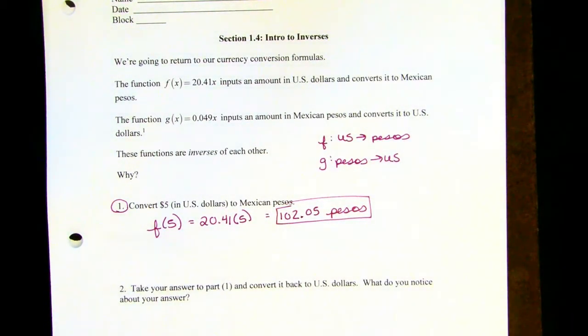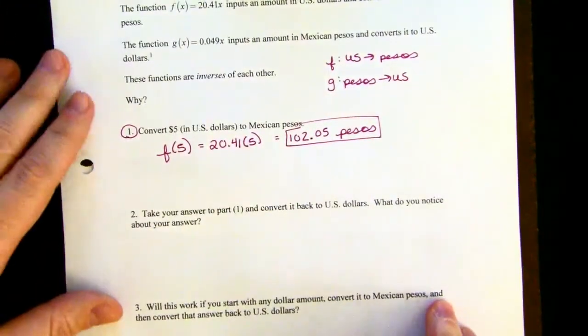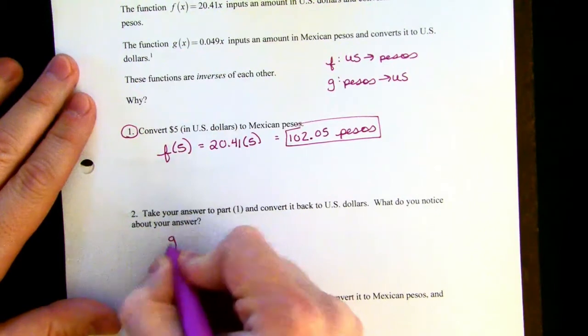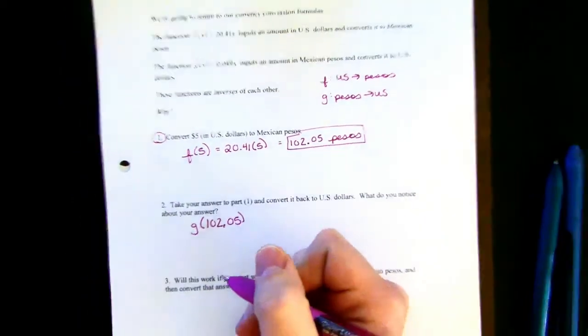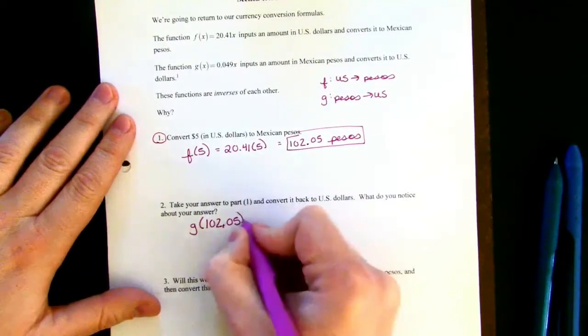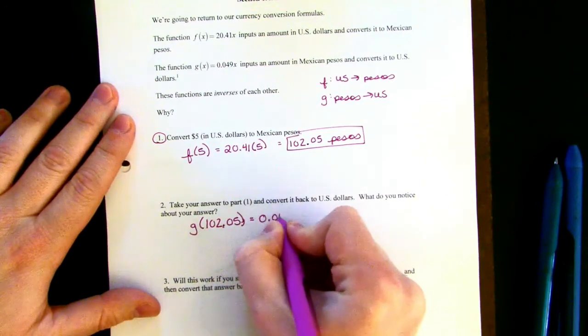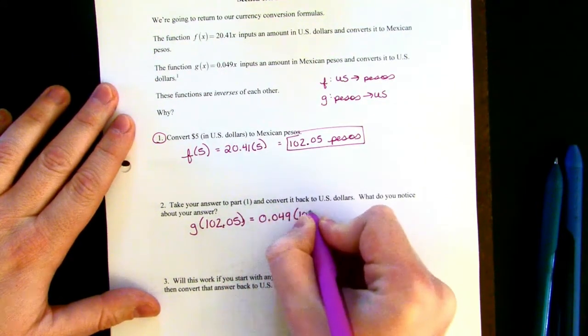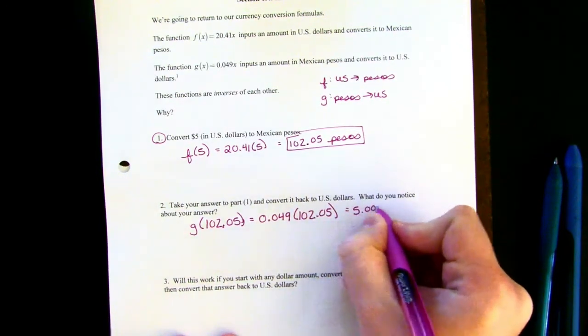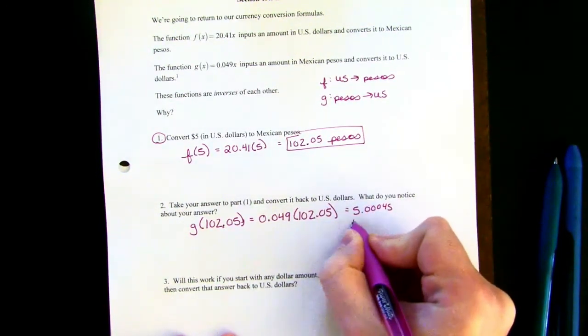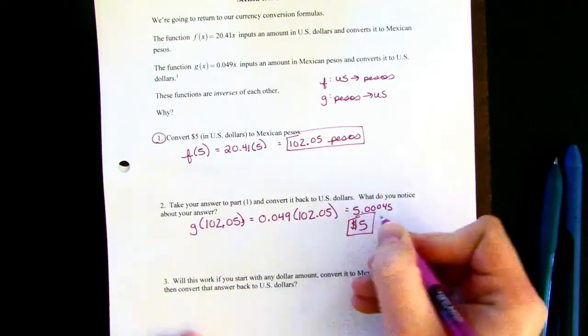Now what I want you to do, read part 2, see what you can do. Part 2 says take your answer from part 1, convert back to US dollars. So I want to find G of 102.05. Okay, so I'm going to plug 102.05 into the G function, which means in this case I have some multiplying to do. 102.05 times 0.049 is 5.00045. I'm going to round to 2 places, so that's kind of interesting. I'm getting $5.